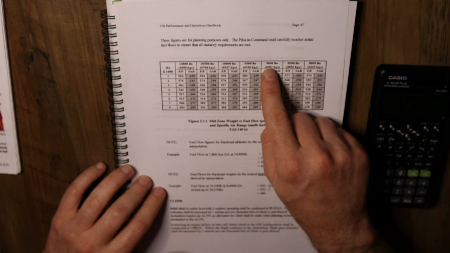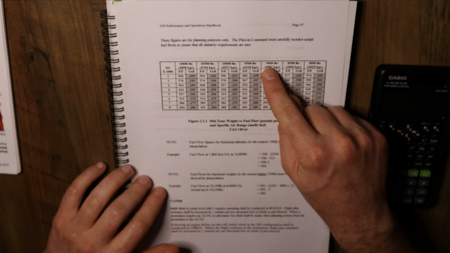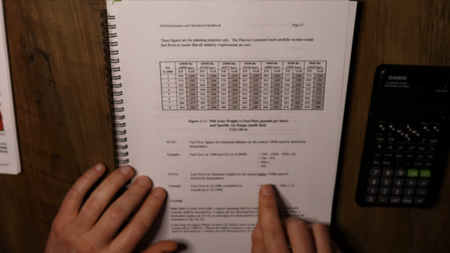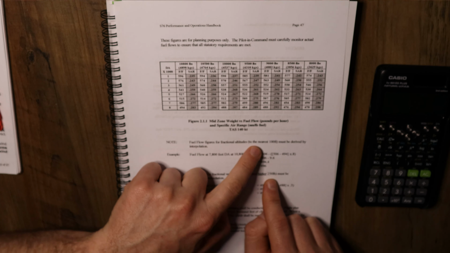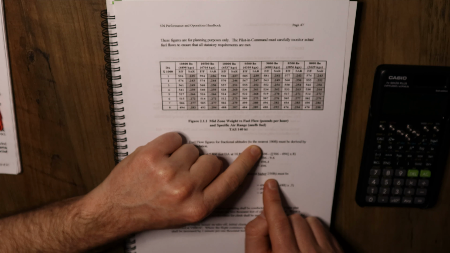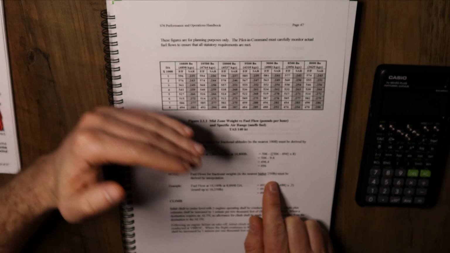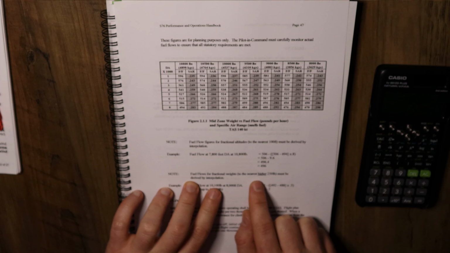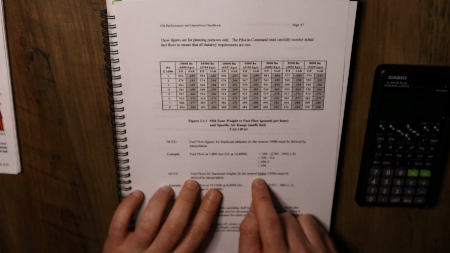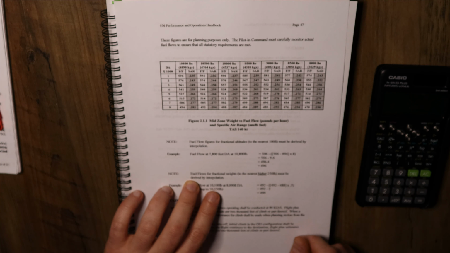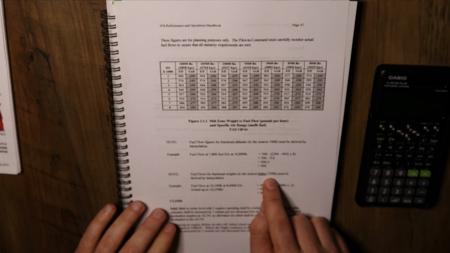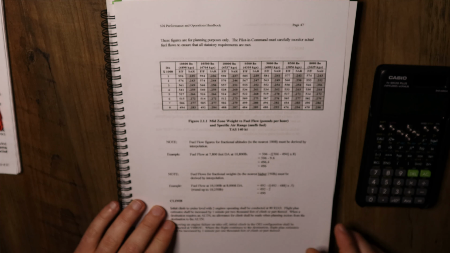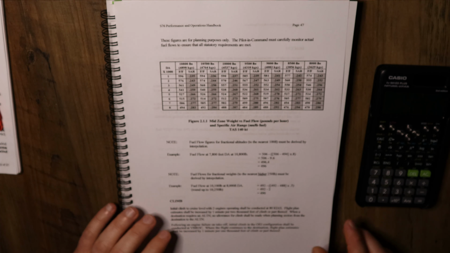Now, weights, you do not round to the nearest 100, you round to the higher 250. So with density altitudes, we're rounding to the nearest 100. That means we could go up or down. But with weights, we're always rounding up to the nearest 250 pounds. So fuel flow for fractional weights to the nearest higher 250 must be derived by interpolation. Again, there is an example here.